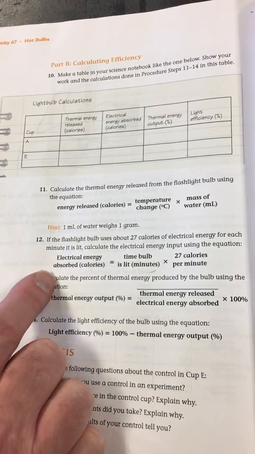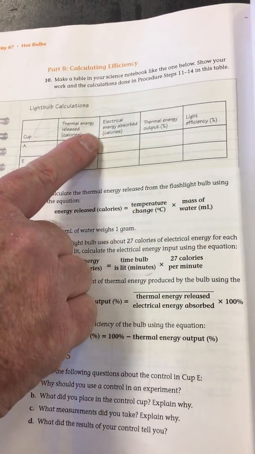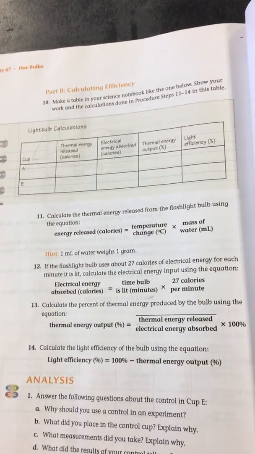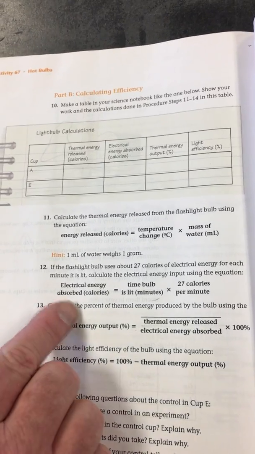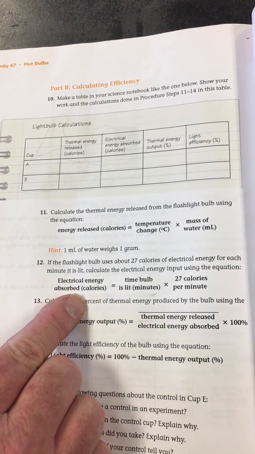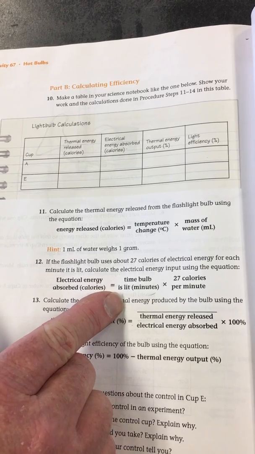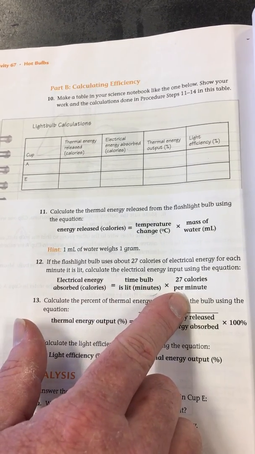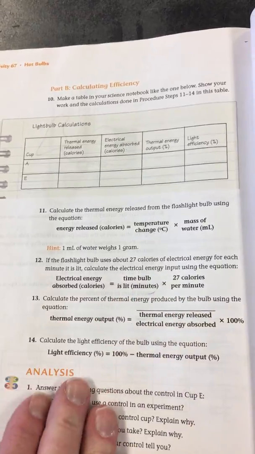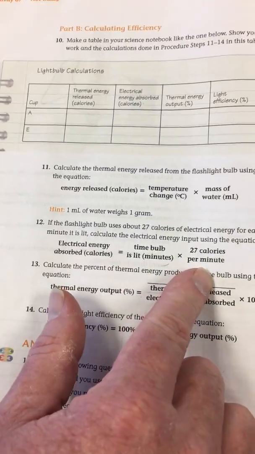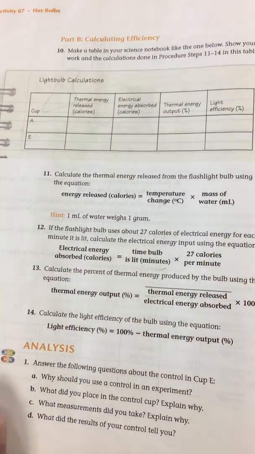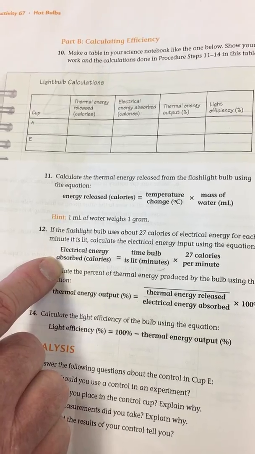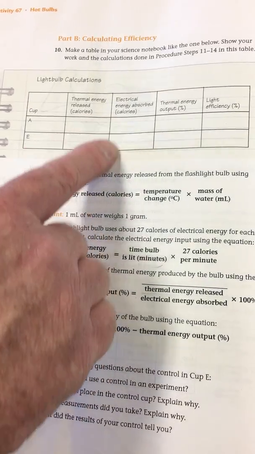Okay, number 12. We're going to figure out the electrical energy absorbed in calories. So the electrical energy absorbed in calories equals the time the bulb was lit in minutes times 27 calories per minute. If you remember from our table, we had 3 minutes for each of those, times 27. So you need to take 3 times 27, and that will give you your electrical energy absorbed in calories, which needs to go here.